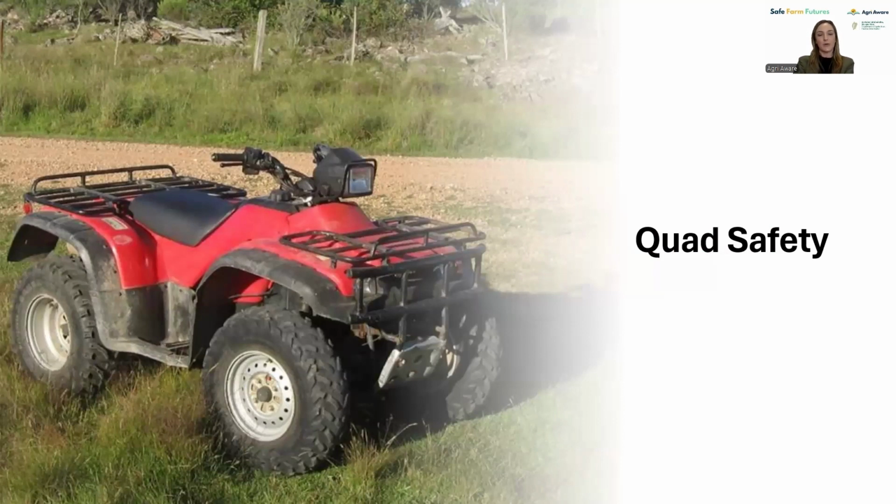In this picture, we can see there is one seat on the quad. So that means there is one seat on the quad for one person driving the quad. There are no seats for people to be travelling as passengers on this quad, and you must be 16 or older to drive a quad.